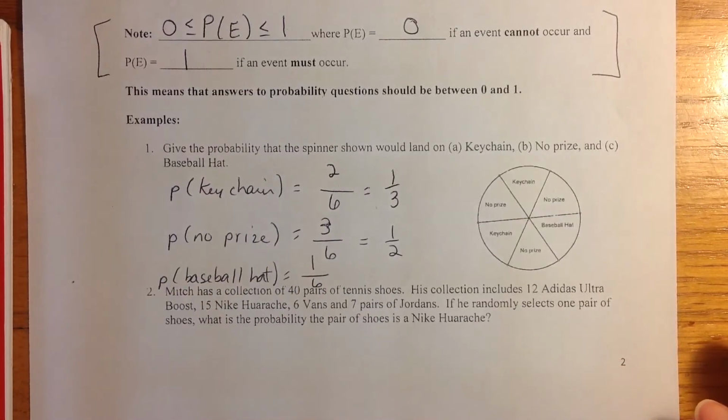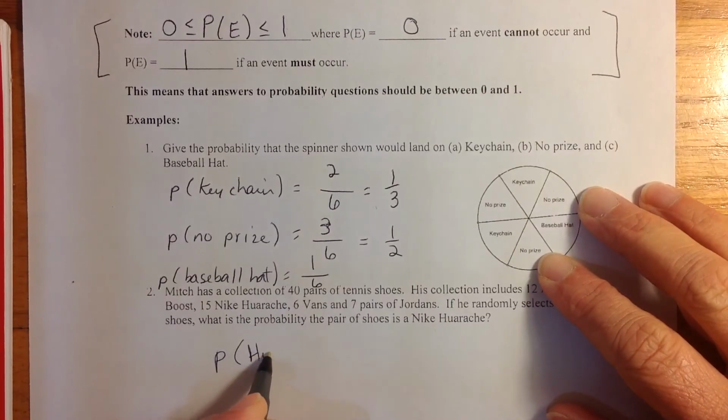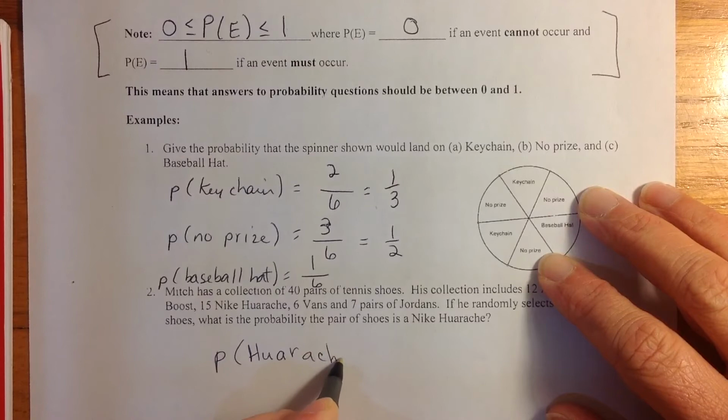2. Mitch has a collection of 40 pairs of tennis shoes. His collection includes 12 Adidas Ultra Boost, 15 Nike Huarache, 6 Vans, and 7 pairs of Jordans. If he randomly selects one pair of shoes, what is the probability the pair of shoes is a Nike Huarache? So the probability that we choose a Huarache is a fraction.